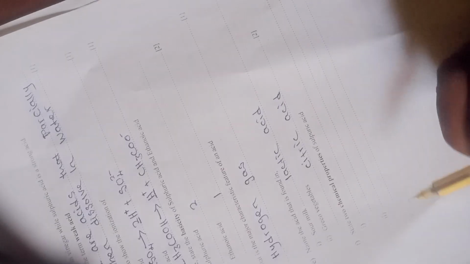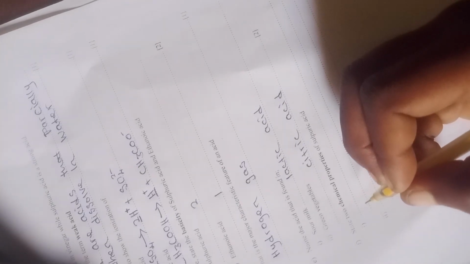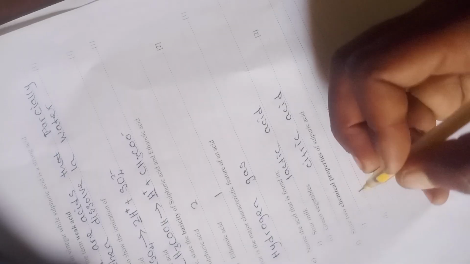State two chemical properties of sulfuric acid. So here we can just state the chemical characteristics of an acid.